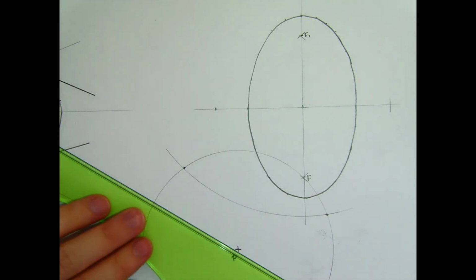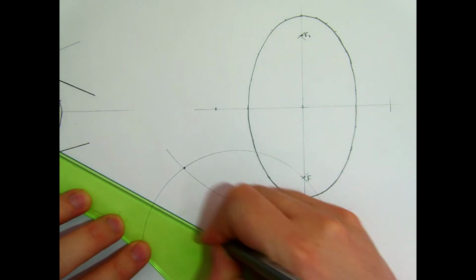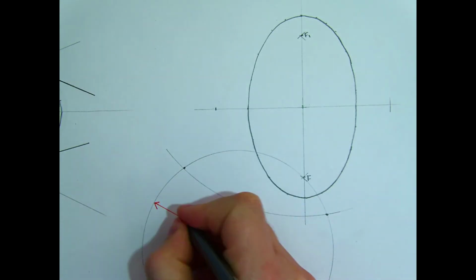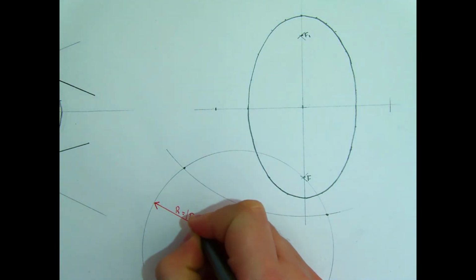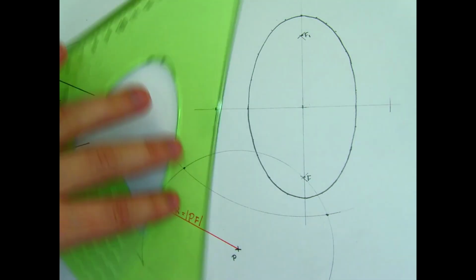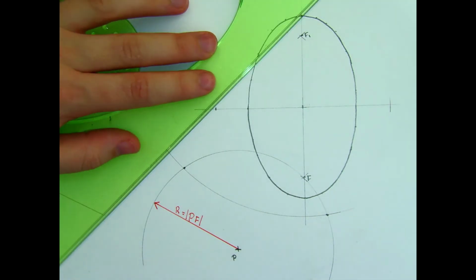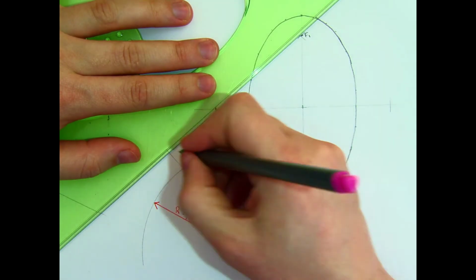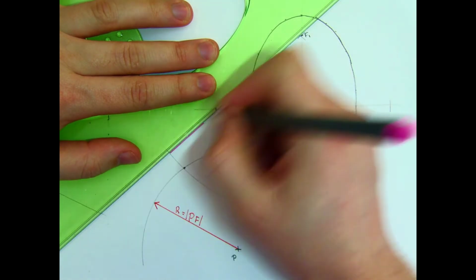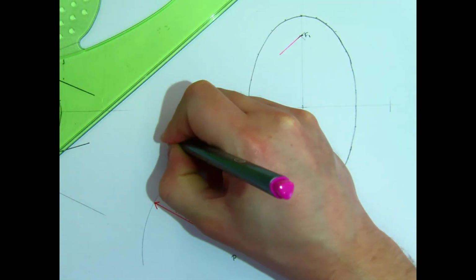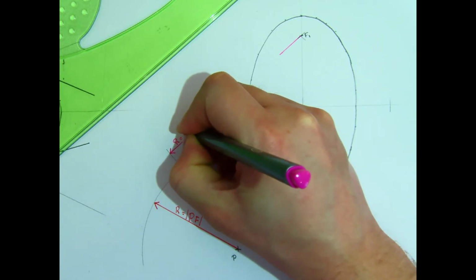So just recapping on this, from P, this radius equals P to F, the near focal point. And this one out here starts on the other focal point, and its radius is equal to the major axis.